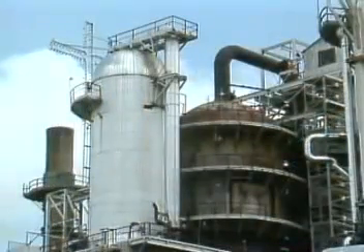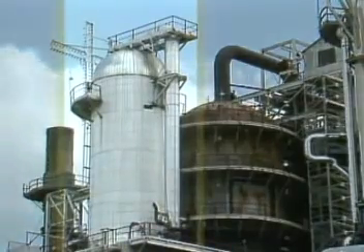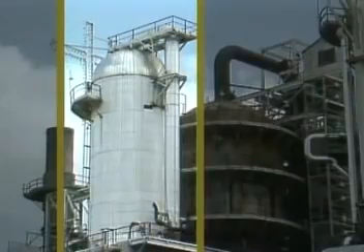The second factor that affects the physical dimensions of a tower is feed rate. Basically, higher feed rates require towers that are larger in diameter.